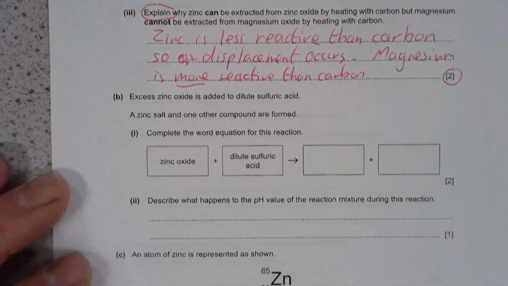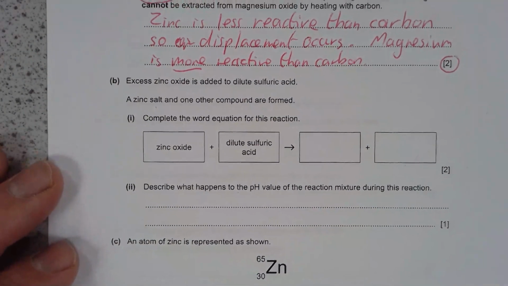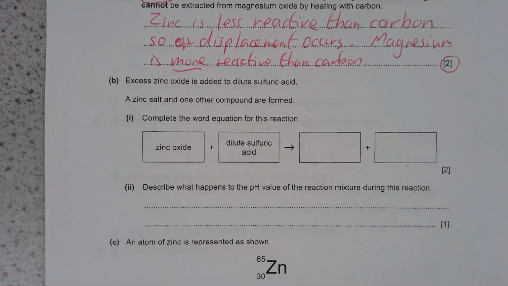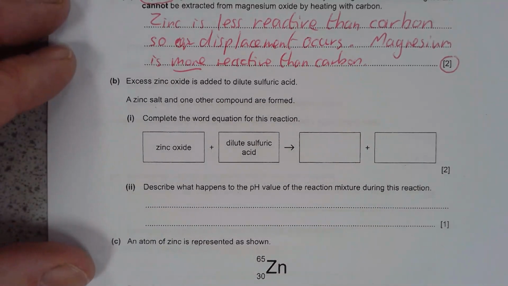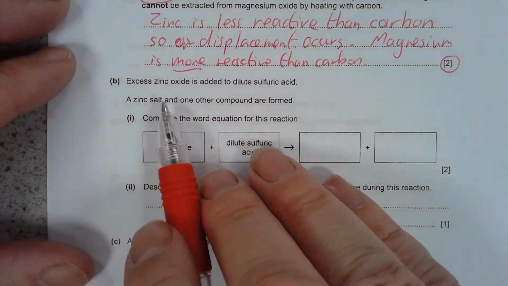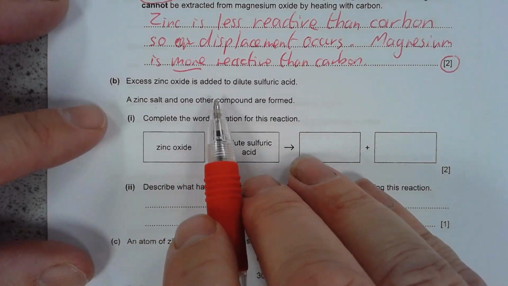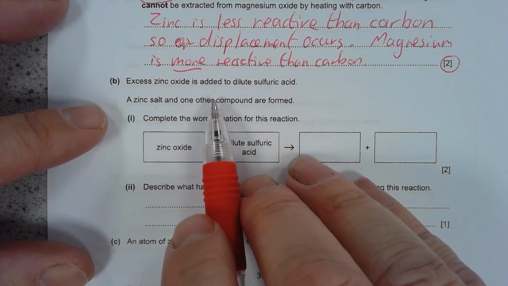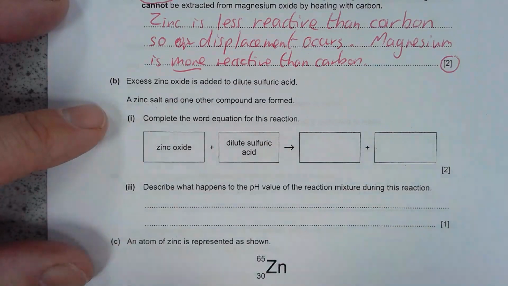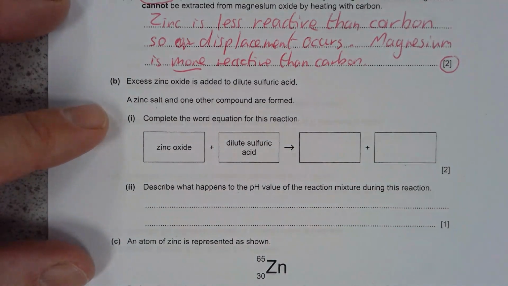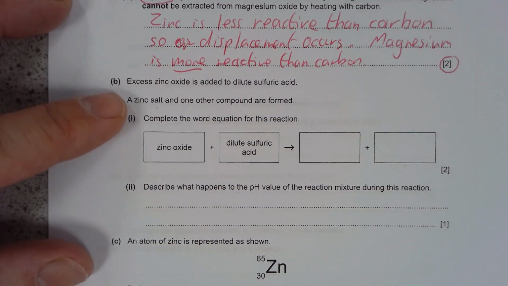Okay? So, part B. Now, this caused a little bit of consternation when we were working with this together. So, excess zinc oxide is added to dilute sulfuric acid. Okay? Excess means, what does excess mean? It means that there's some left over. Yeah? So all the sulfuric acid will be reacted, but there'll probably be some zinc oxide left.